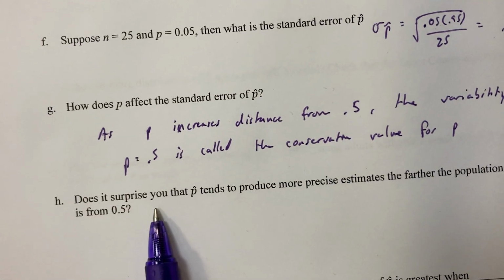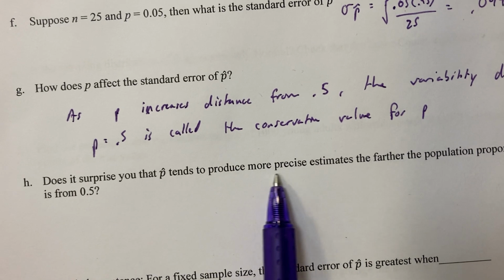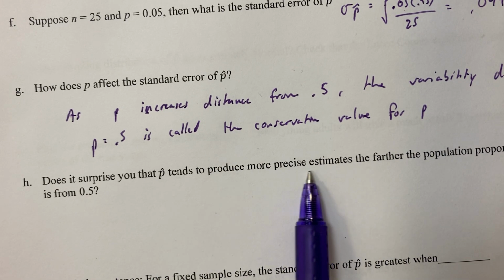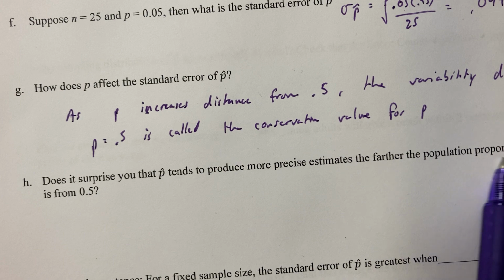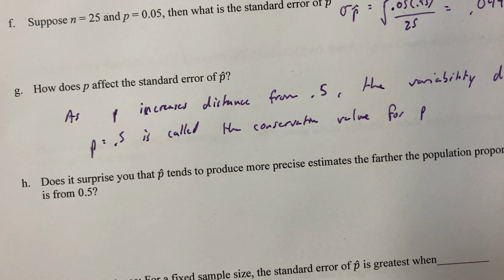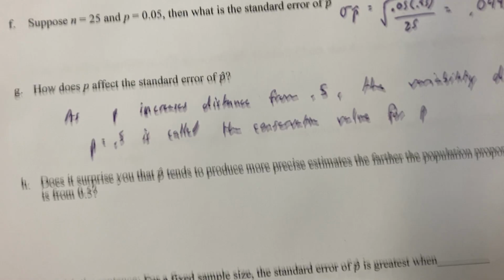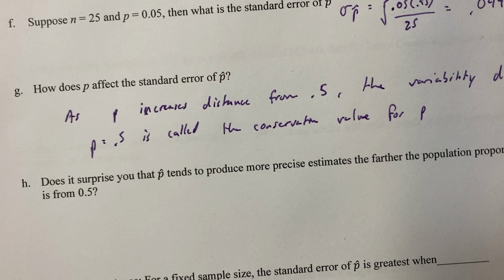Does it surprise you that p hat tends to produce more precise estimates, which means you get less variability the farther the population proportion is from 0.5? It does surprise me a little bit. It seems like 50% is good, 50-50.